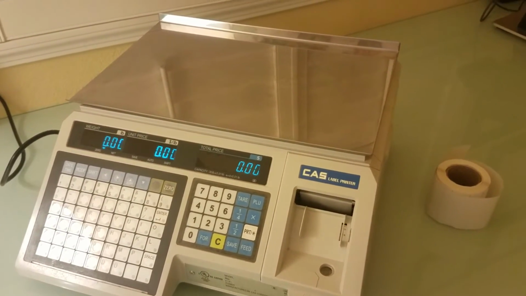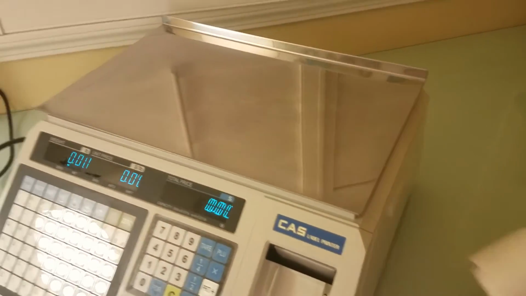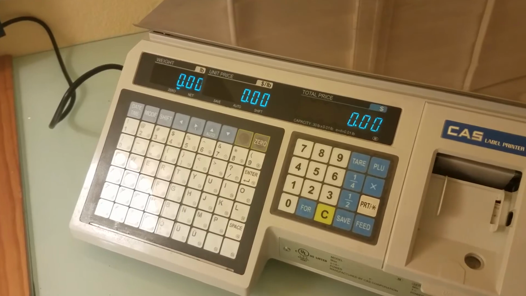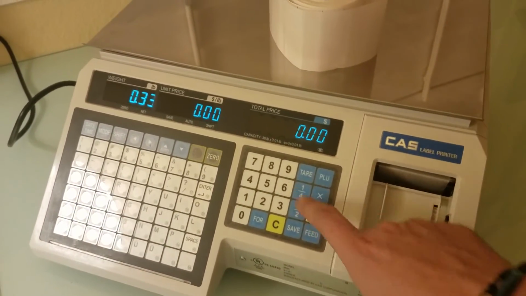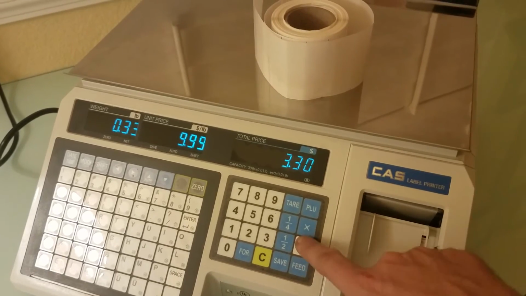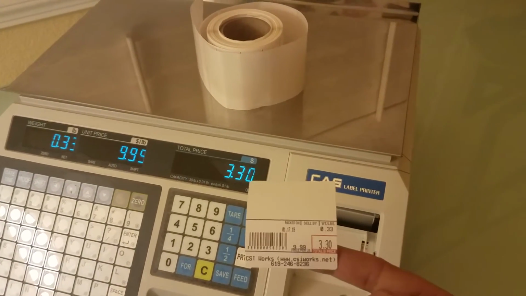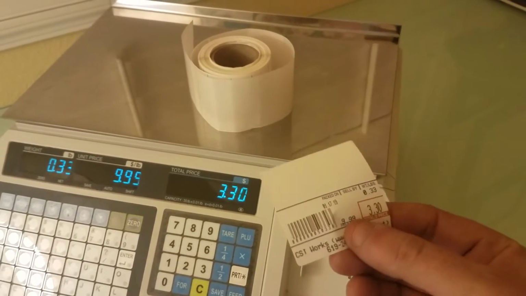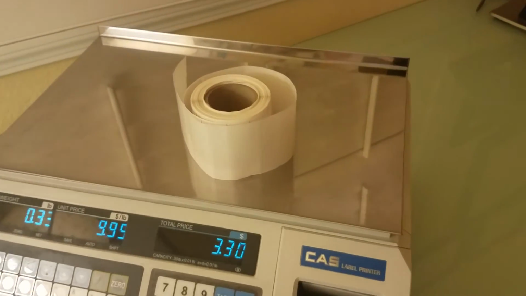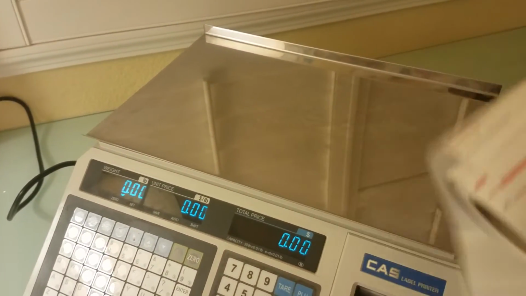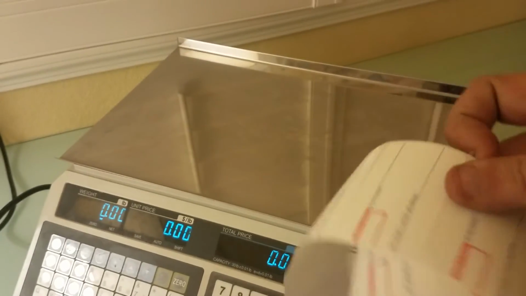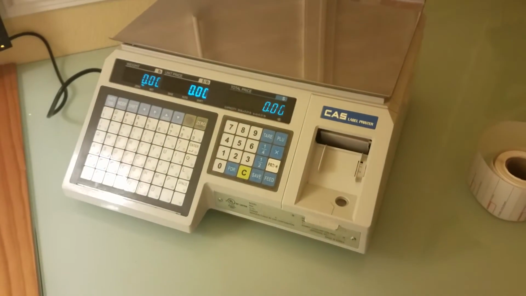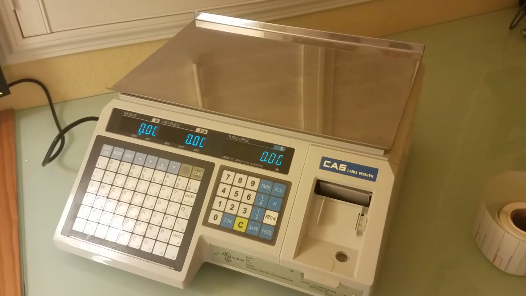Configure CAS LP1000N model from one type of label to another. First, let's just see how it's currently set up. I'm just going to put something on the scale, give it a price, and print. As you can see, what we currently have set up is a label with space for ingredients, and we would like to switch to a label that's much shorter, the one that doesn't have ingredient space for it. Because it's a shorter label, it requires reconfiguration on the label type on the scale.